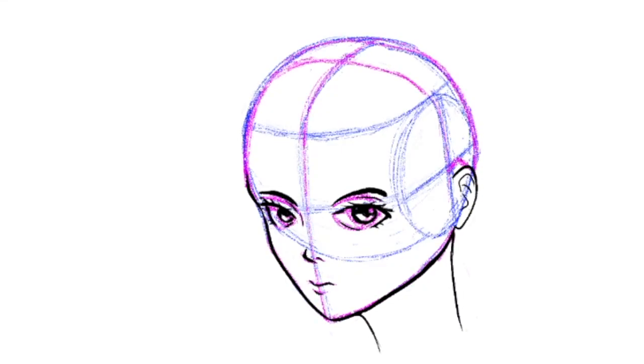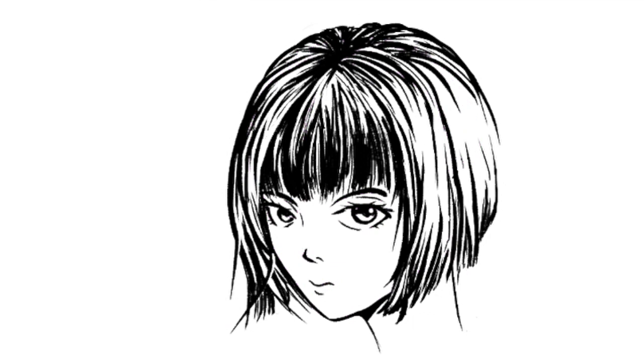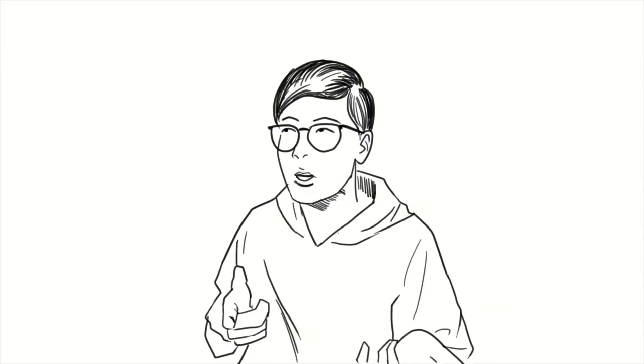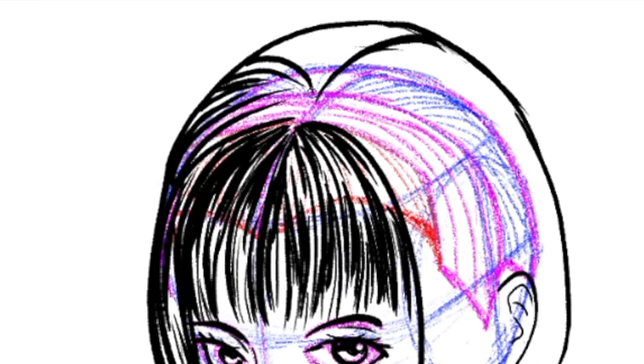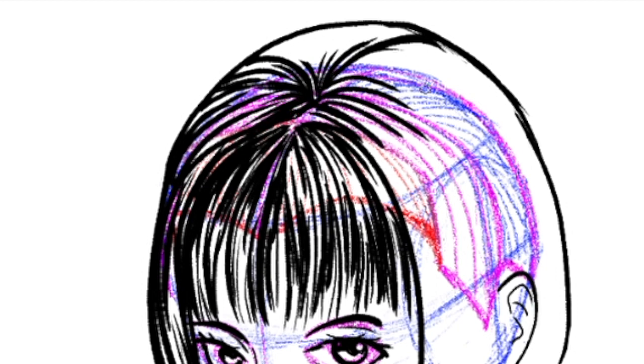Hi, I'm Kaji. Today we'll be practicing how to design characters by learning how to draw hair. Typically people start out drawing hair that comes out a little flat at first, but with this video you can construct more hairstyles from the roots up.